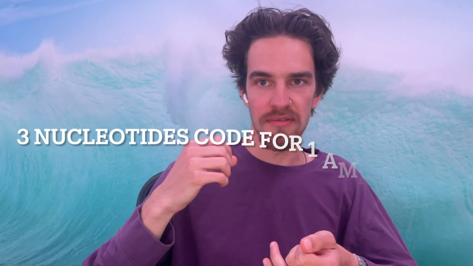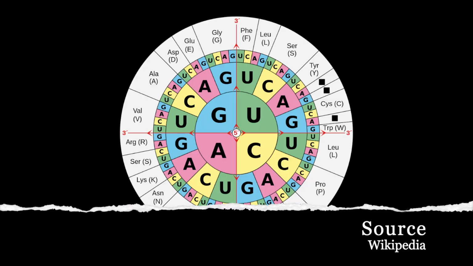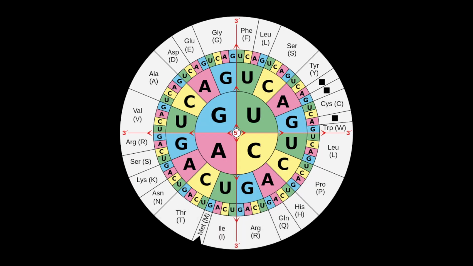You're going to have a lot of base swapping happening, and once that sequence is synthesized into the antibody, you're going to have a bunch of random amino acids in the complementarity determining region.